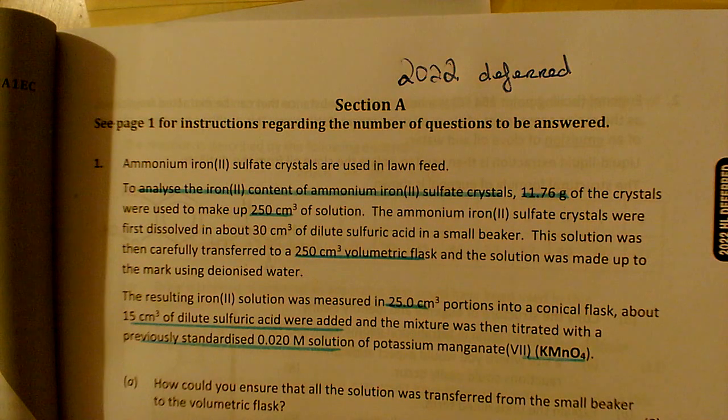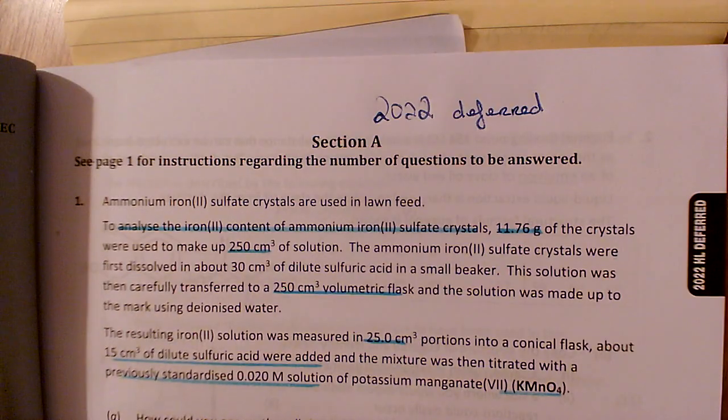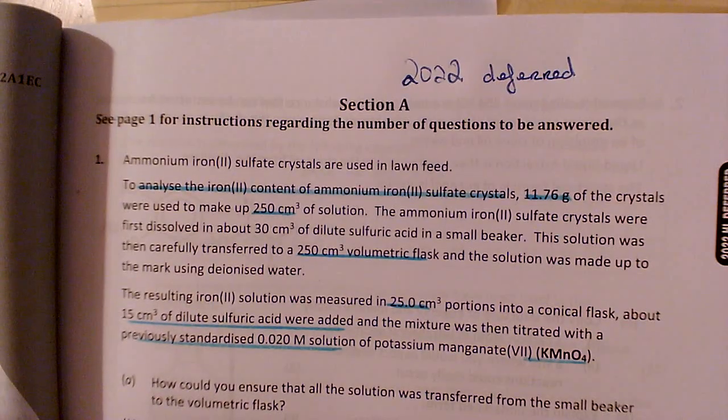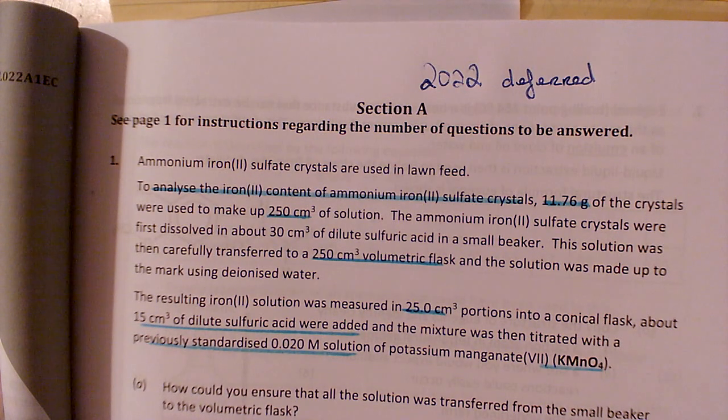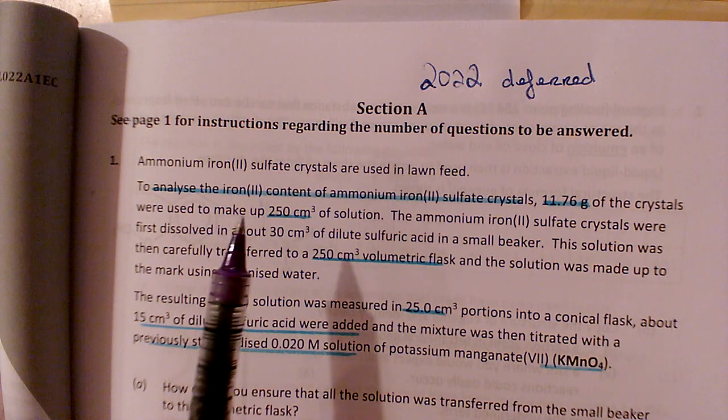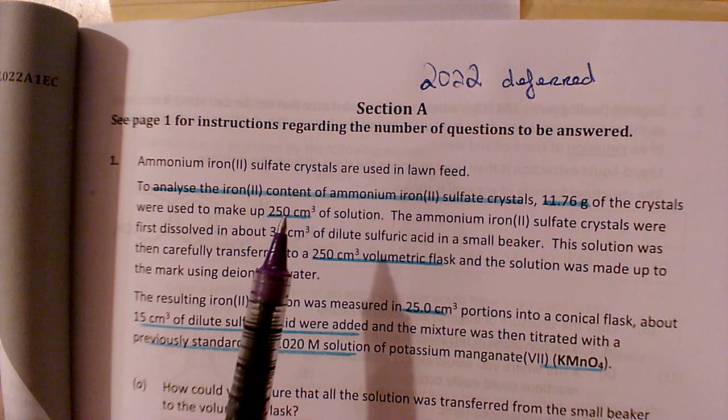In this video we're looking at the 2022 Deferred question 1, which is a titration question. In this question we are looking at ammonium iron 2 sulfate crystals, which are used as lawn feed.